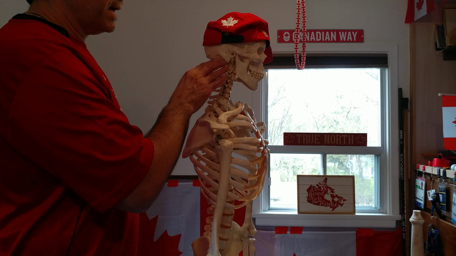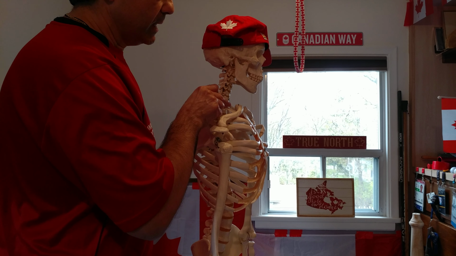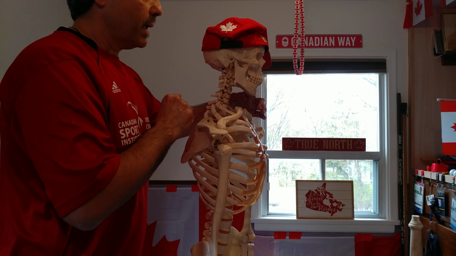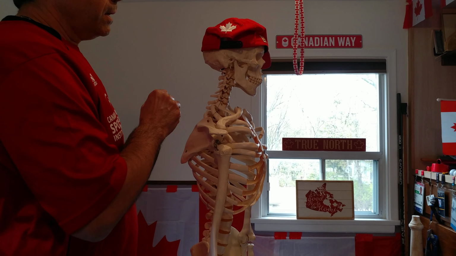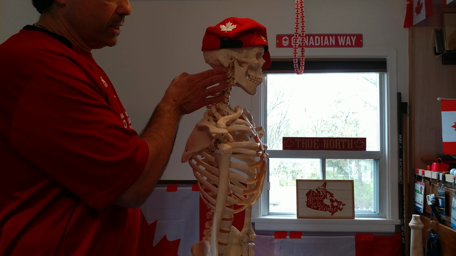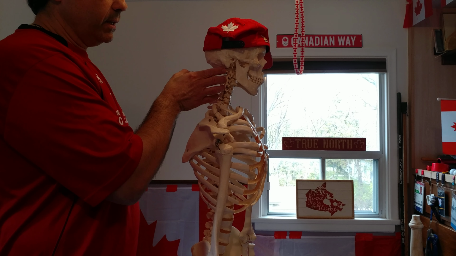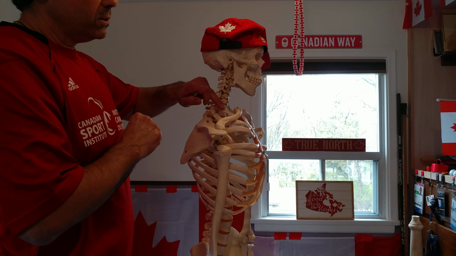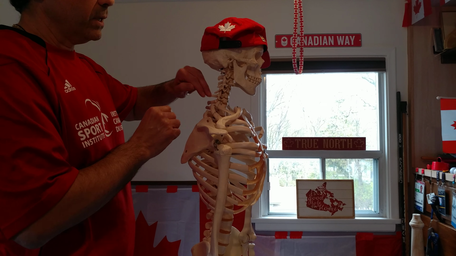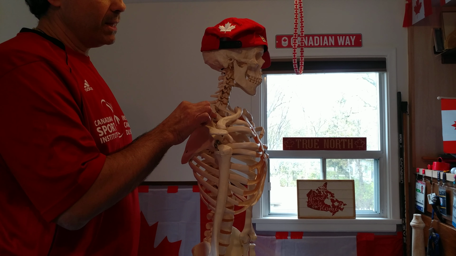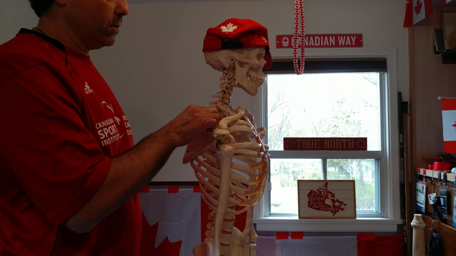It moves downward and forward to attach to the collarbone and the top portion of your breastbone here. The scalenes attach throughout your vertebrae in your neck and move downward; two of them attach to the first rib, and the next one attaches to your second rib.